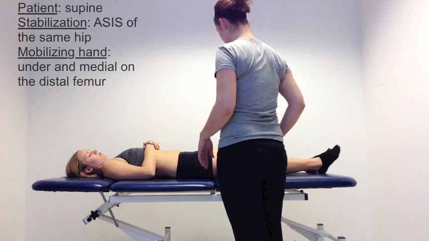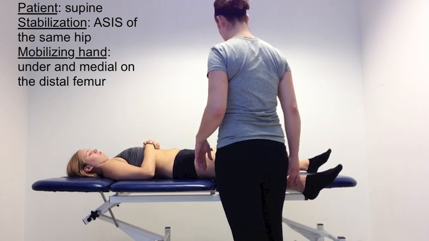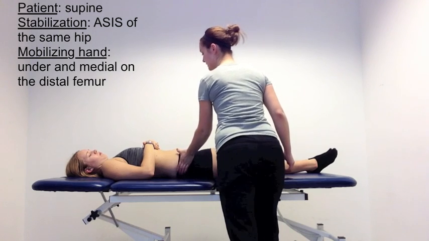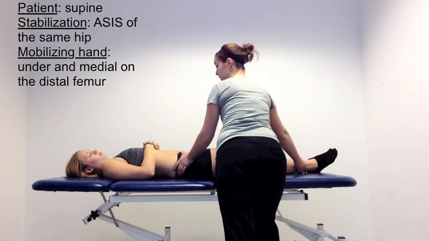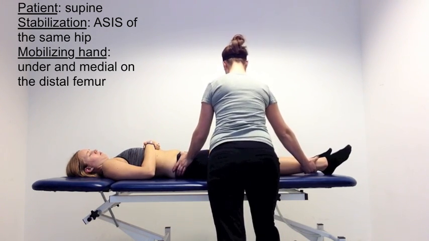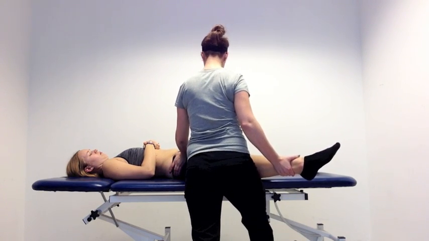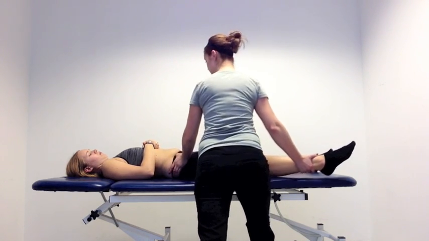Slide your leg out towards me. Great. And back. Is there any pain with that? No. Okay. What I'm going to do is stabilize here at your hip. I'm going to bring you through that same range of motion. There's the end of your range. A little past. Any symptoms? No.